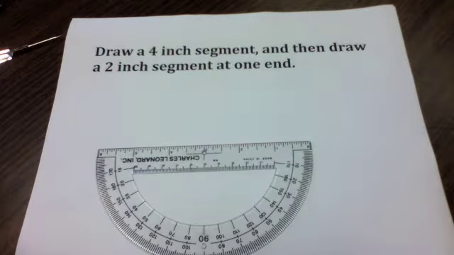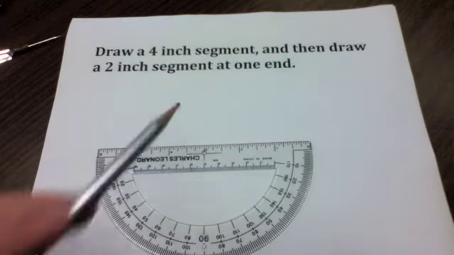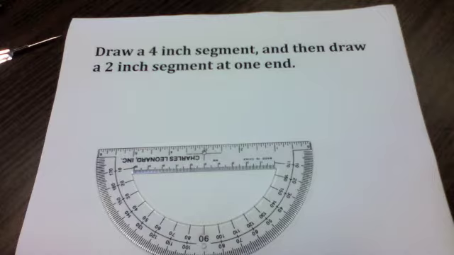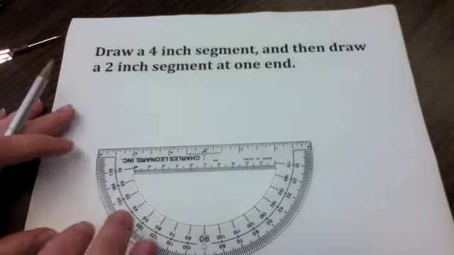And what I want to do is a couple of construction techniques that we're going to be using to construct triangles. Now, in this video, we're not actually going to be constructing any triangles, but we're going to carry out some of the steps that would be helpful. So what I want to do here is draw a 4-inch segment, and then I want to draw a 2-inch segment at one end. I don't really care which direction that's pointed, and so we use a compass for that second portion.